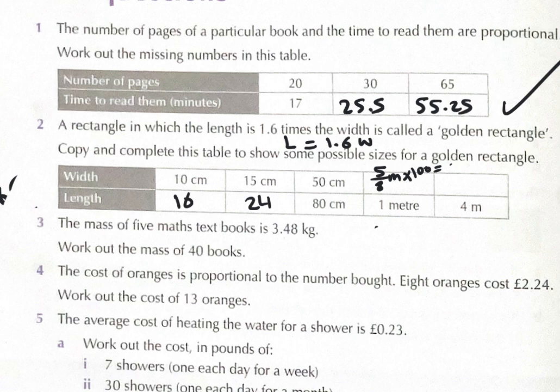equals 62.5 centimeter. So you can write 5 over 8 meter, or you can write 62.5 centimeter. He didn't ask you to convert, so you have a choice. Now for the last one, 250.